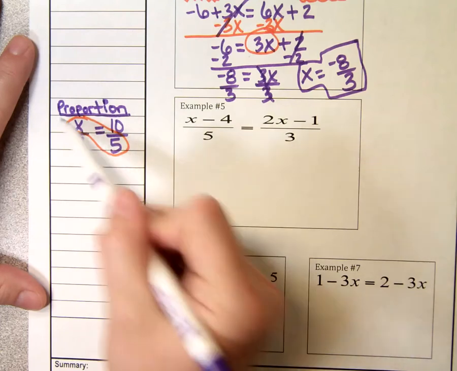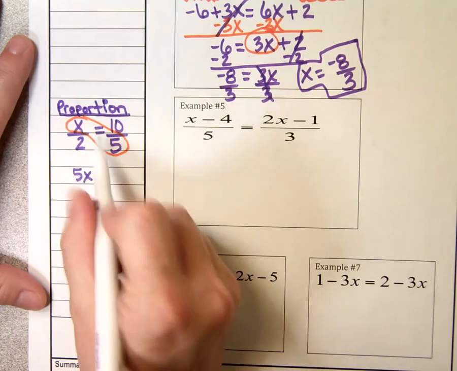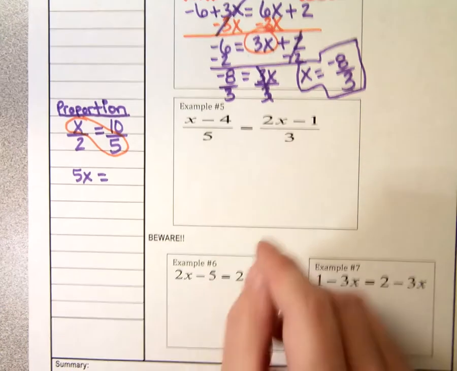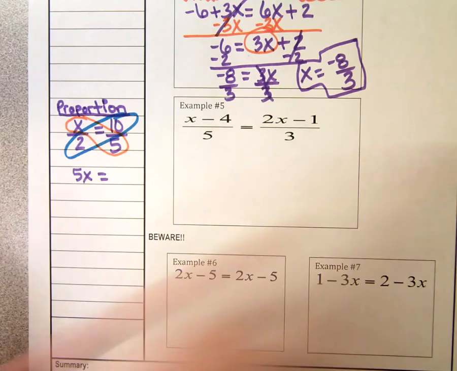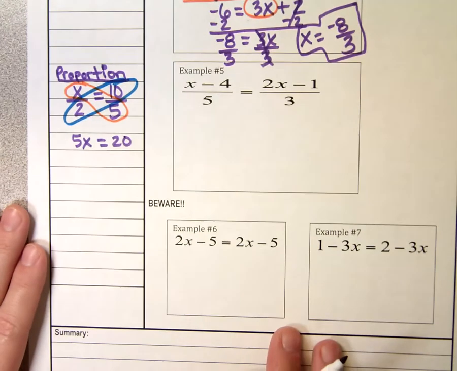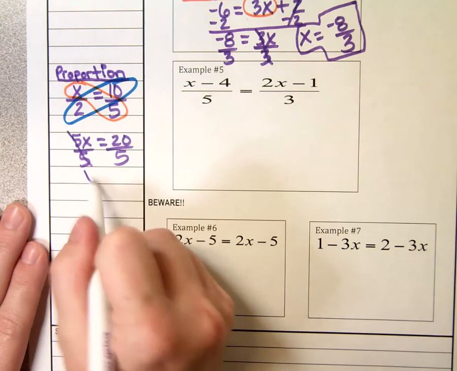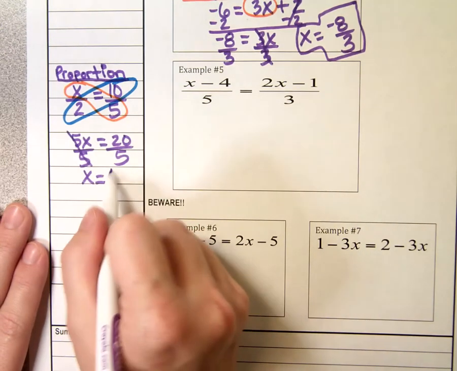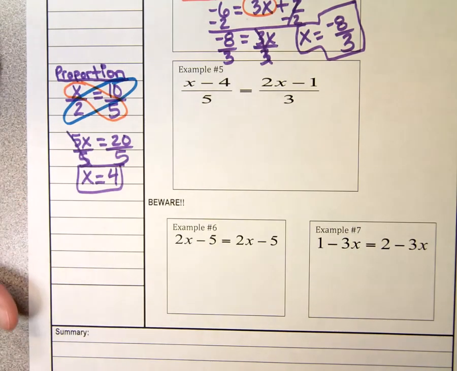So if I multiply this diagonal, how much is 5 times x? 5x. Bring down the equals. Then I'm going to multiply this diagonal. How much is 2 times 10? 20. And then if I wanted to solve for x, I would divide both sides by 5. And if I divided both sides by 5, I would get x equals 4. So that is a proportion, and you solve by cross multiplying.